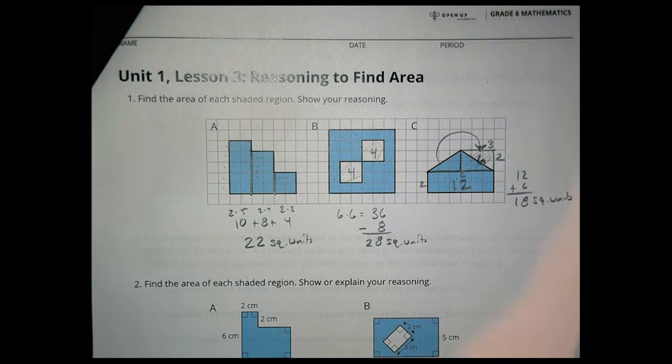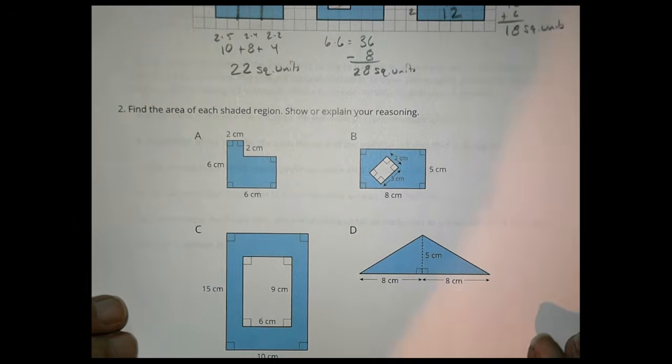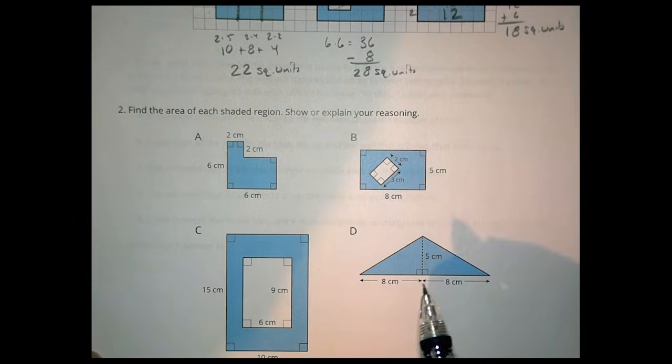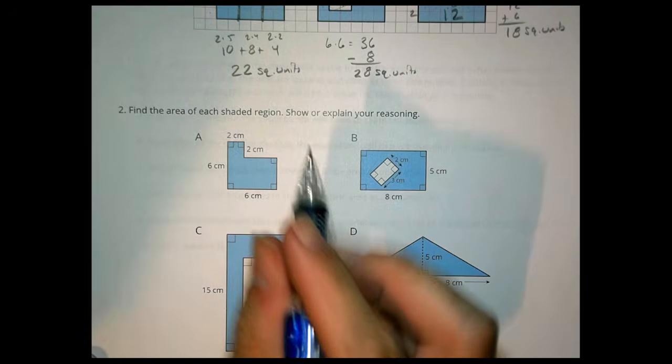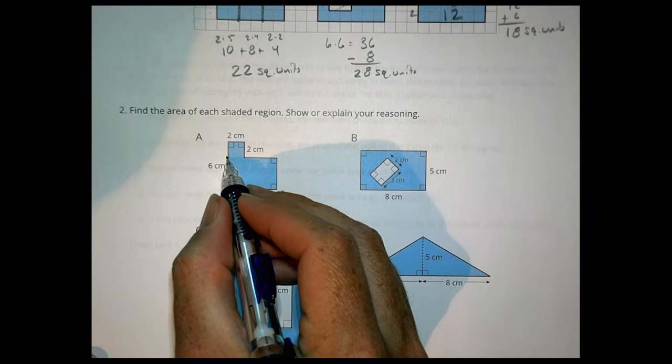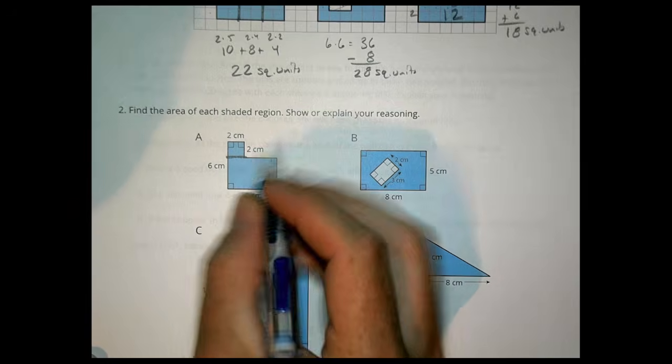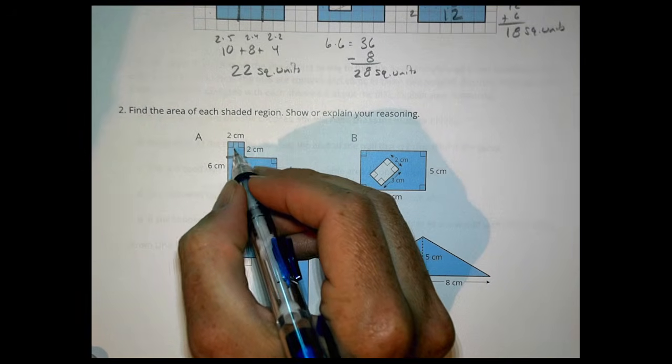All right, pretty cool. Number 2. Find the area of each shaded region, show or explain your reasoning. So, there are different ways to do some of these, so here we go. This first one, I'm going to decompose it by chopping it right there. I have a 2 by 2, 2 times 2 is 4, so that area right there is 4.